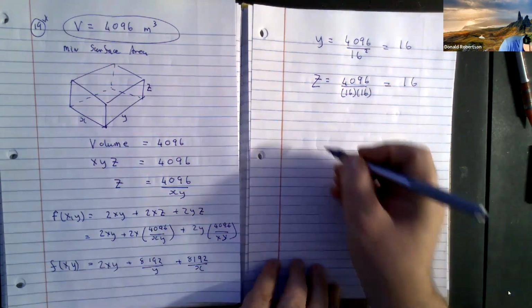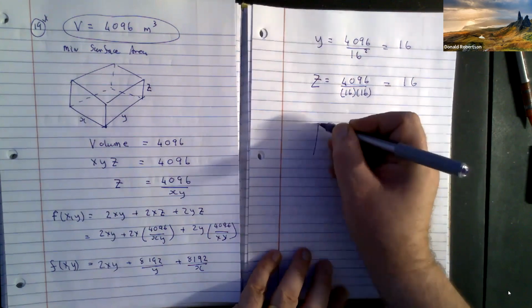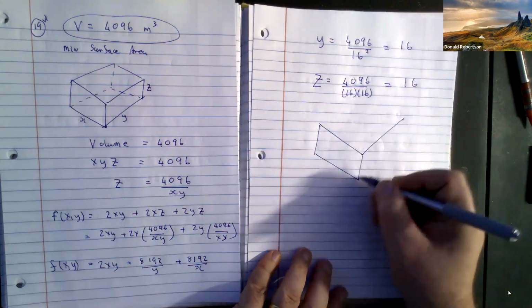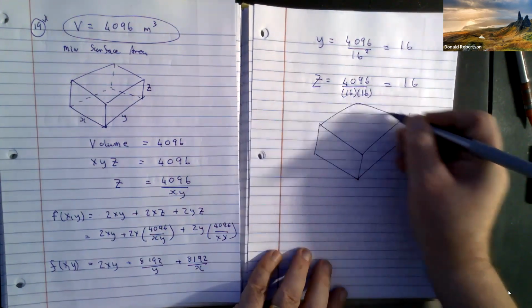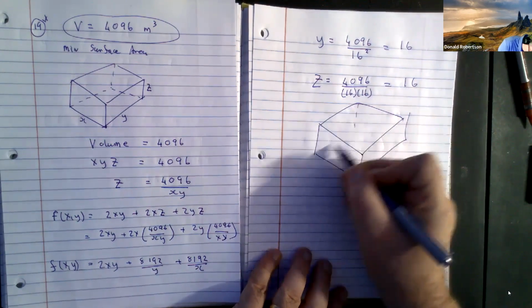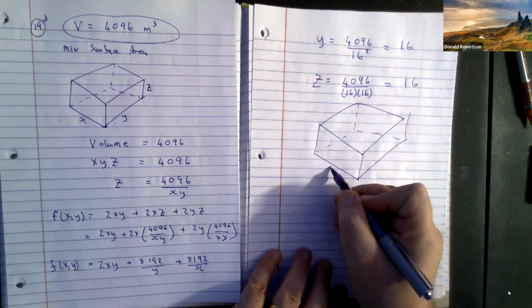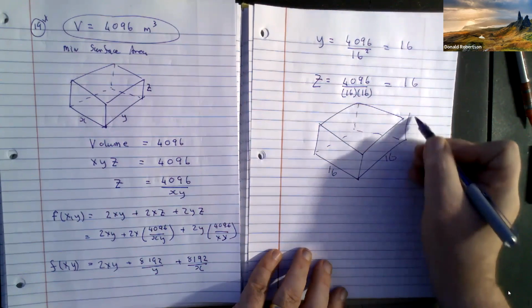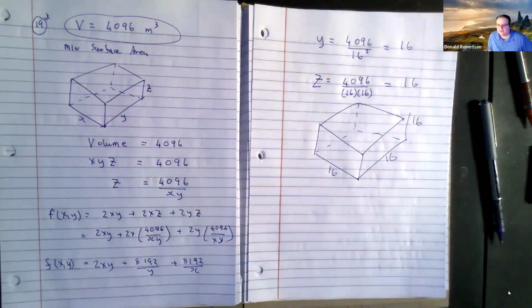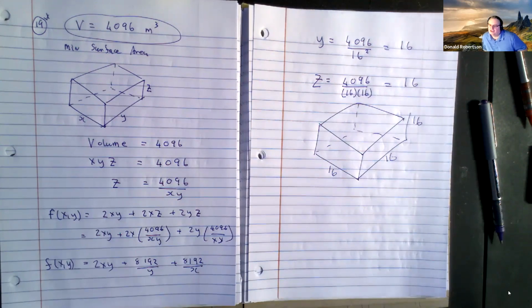Which means that this box, after all that hard work, if you want to make it to have the minimum surface area, you make it 16 by 16 by 16. In other words, you make it a darn cube. Which kind of makes sense, doesn't it? That the most efficient shape with the smallest amount of material for a given volume would be a cube.